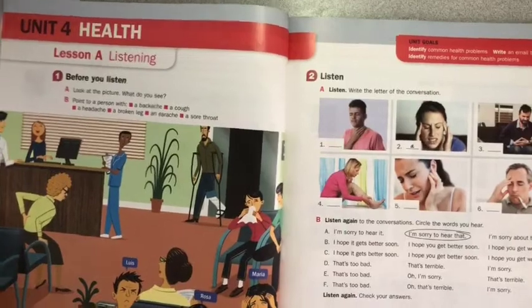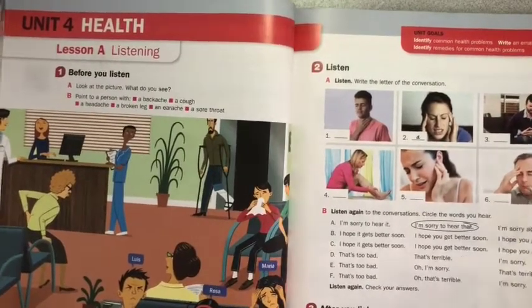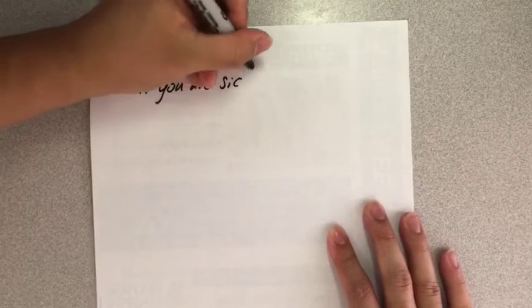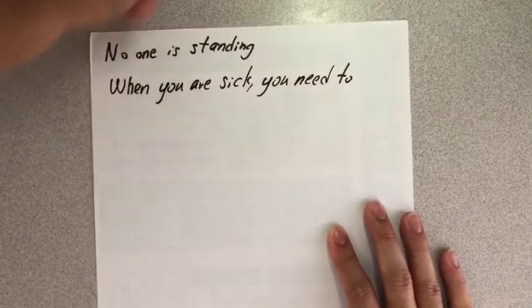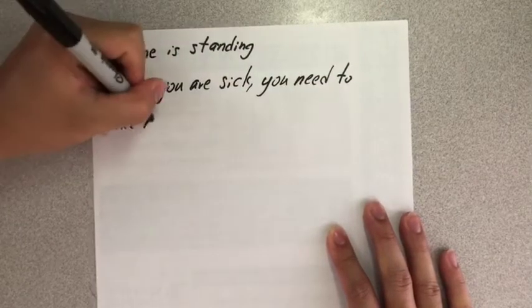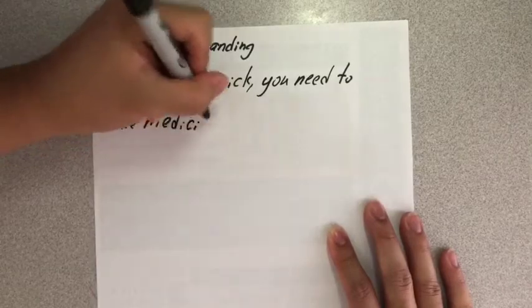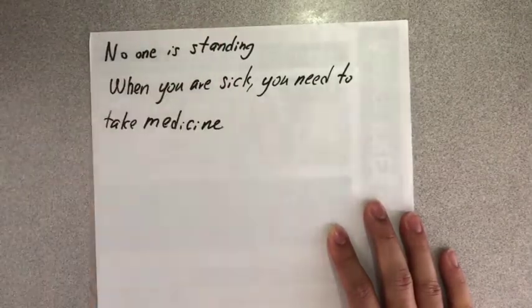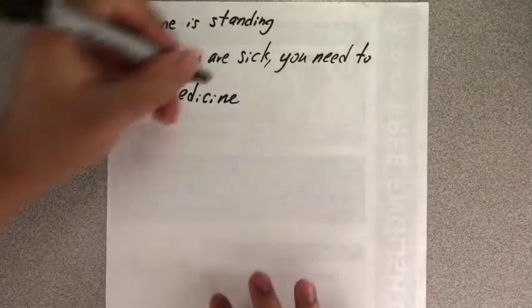In Unit 4, we're talking about health. And I want to talk about medicine. So, when you are sick, you need to take medicine. When you are sick, you need to take medicine. So when you're sick, you need to take medicine.